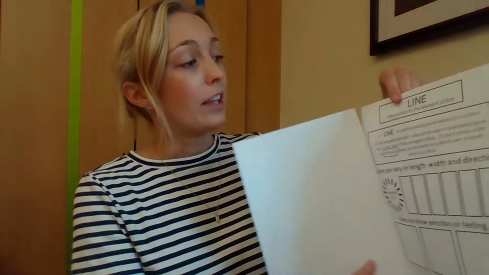So open up your first page, and the interesting thing about these elements is they all kind of build on each other. So I like to think about them as like Legos, like building blocks. You can't really have all of them unless you have this first one down here. So the very first Lego to our elements of art is line.